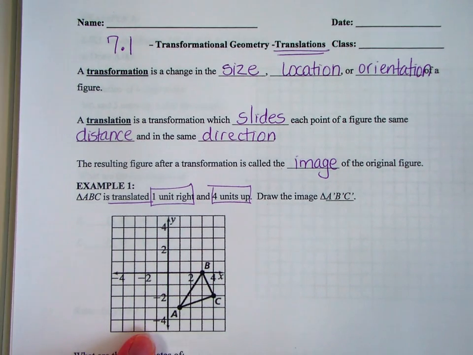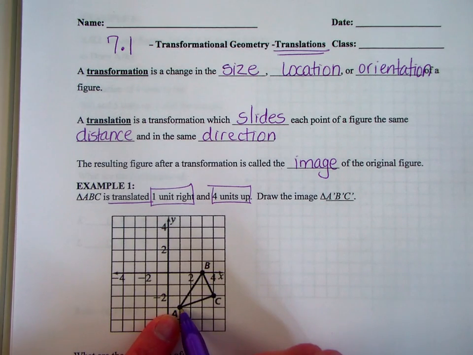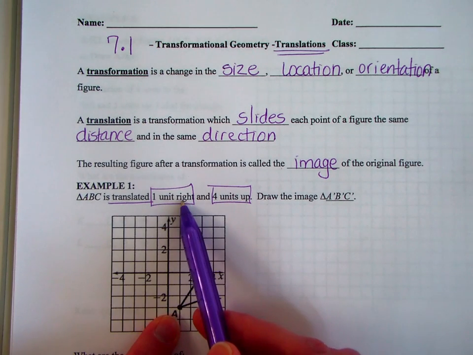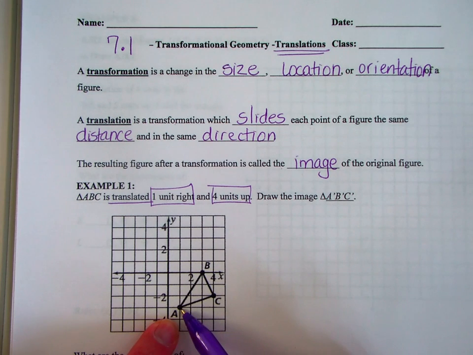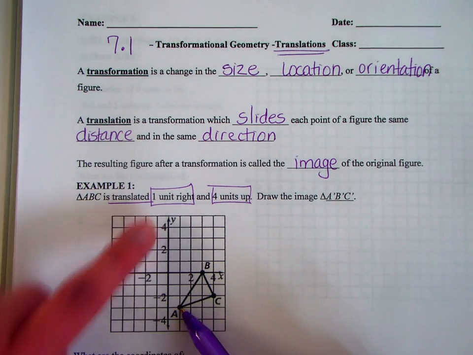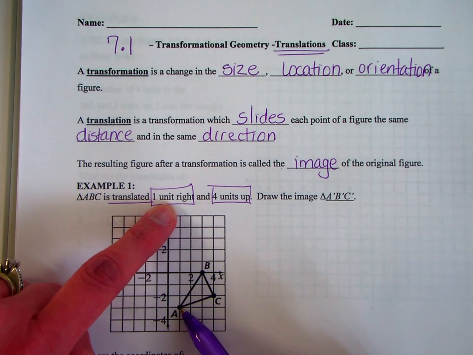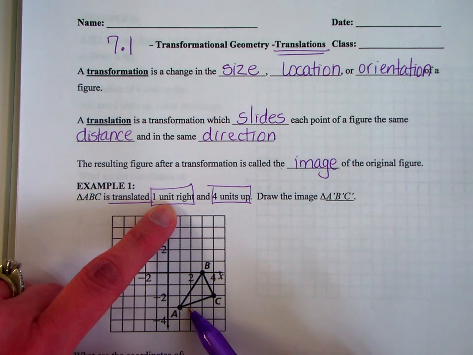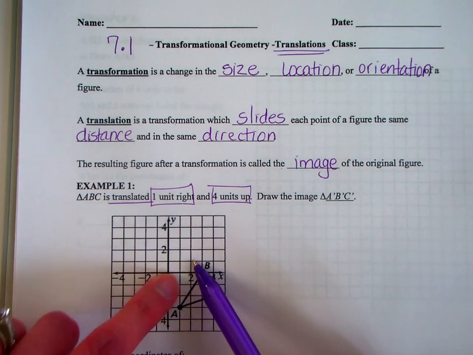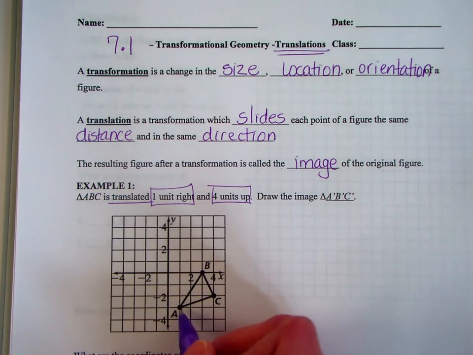All right, so if I'm going to move this triangle in these directions, I'm going to start by taking each point. So I'm going to start at A, and I'm going to follow this translation rule here. I'm going to go 1 right, and then up 4. And I'm going to put a point there. So 1 right, up 4.